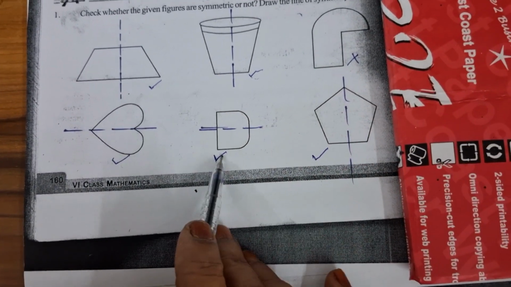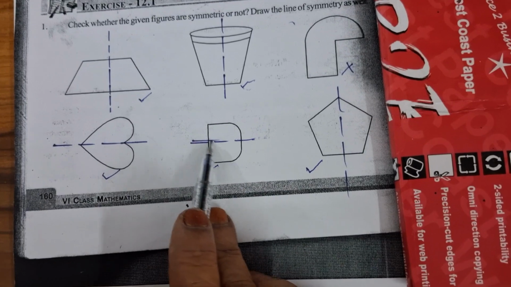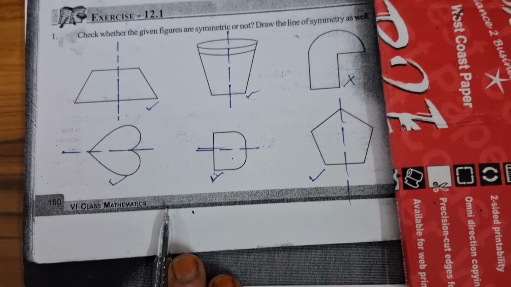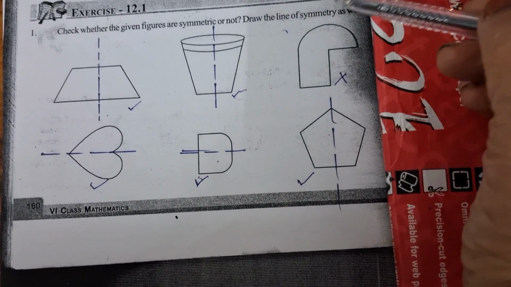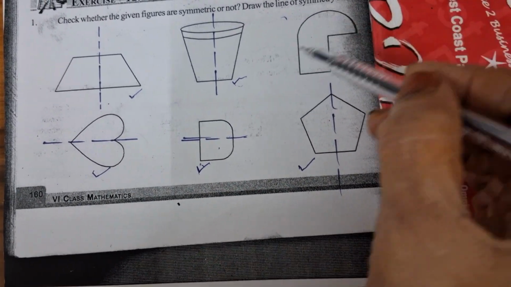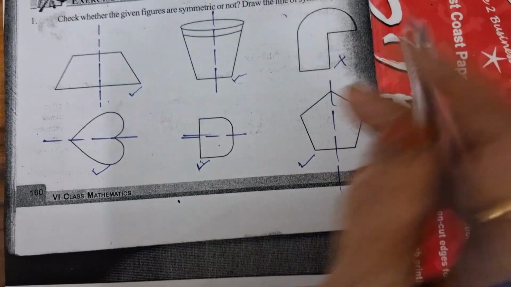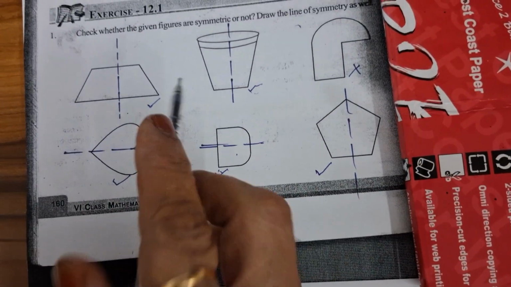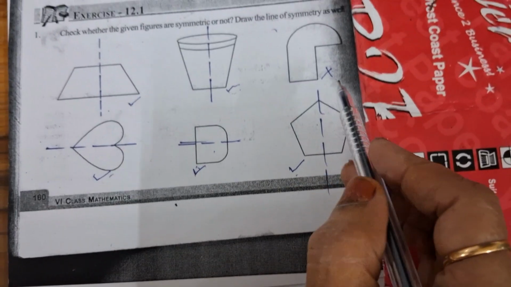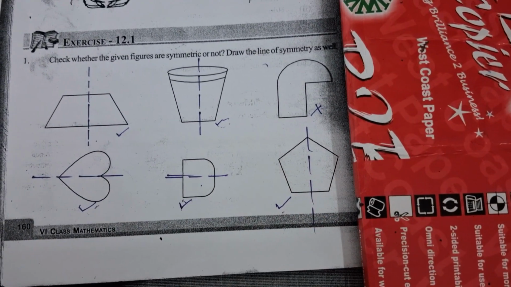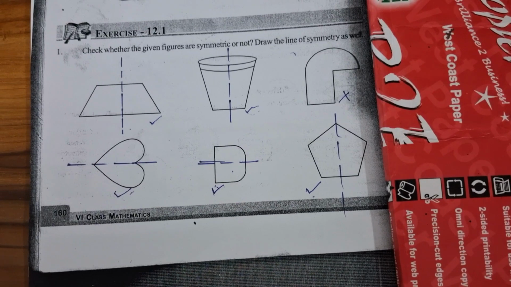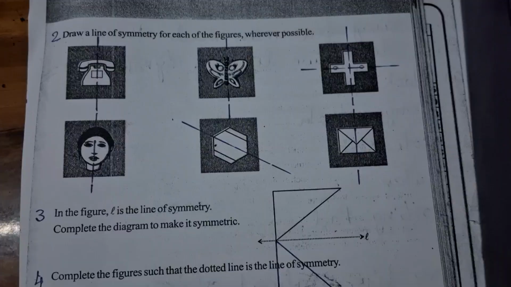How can you say that it is symmetric? Because you can draw a line which divides the figure into exactly two halves. Here if you see, if you draw a line in this way, you don't get symmetry. Even in this way, you don't get similar figures. So these all, whatever I have ticked, are symmetric. What I have not ticked is not symmetric, children. This is the first problem of your exercise 12.1.